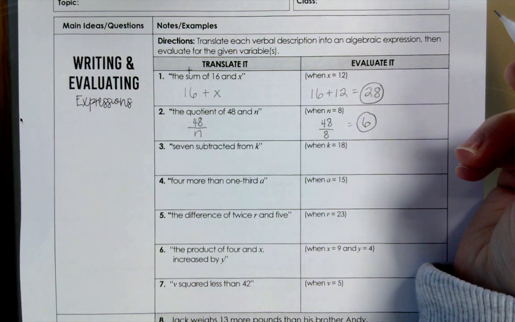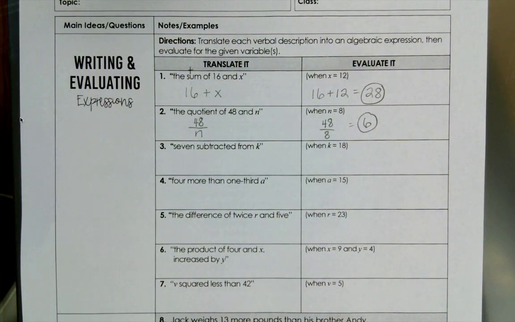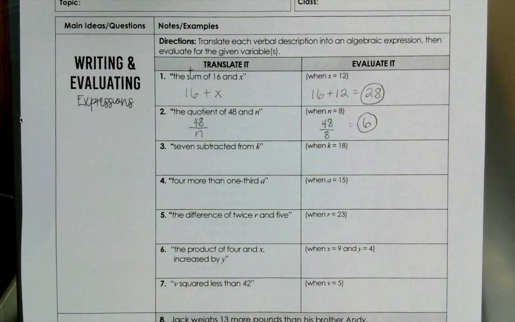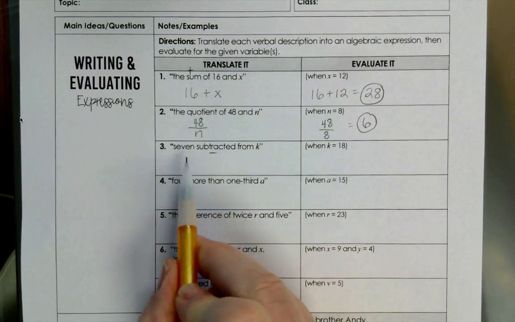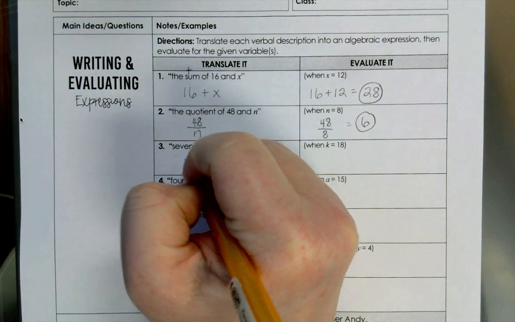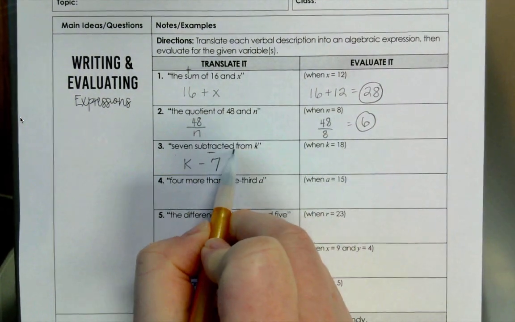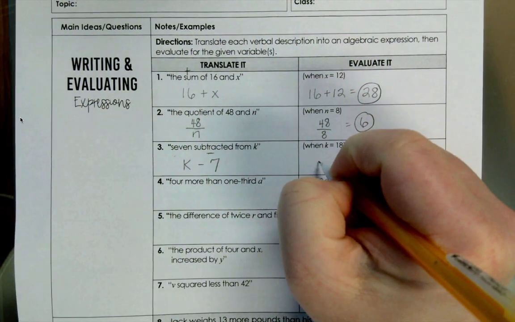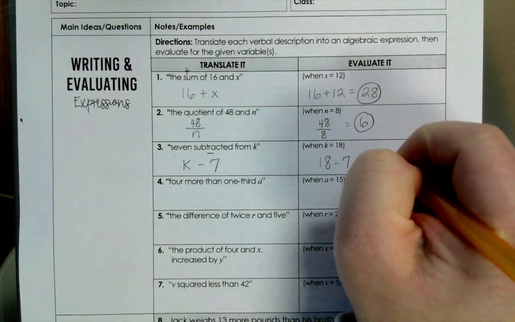Number 3, 7 subtracted from k. Now remember, that is like a turnaround phrase, they call it. So 7 subtracted from k, okay, subtracted. So what that means is we're going to switch places. So we're going to say k minus 7 because 7 subtracted from k. So then I'm going to write 18 minus 7, and I'm going to get 11.